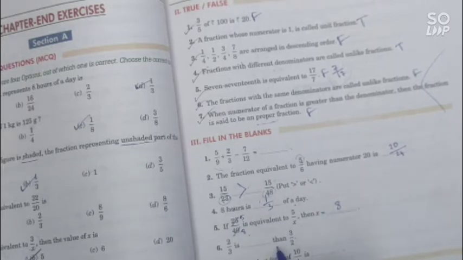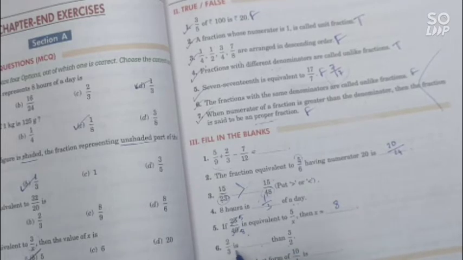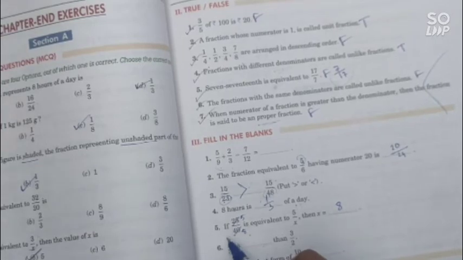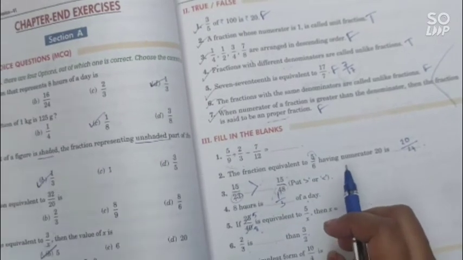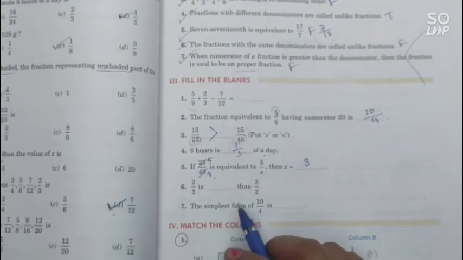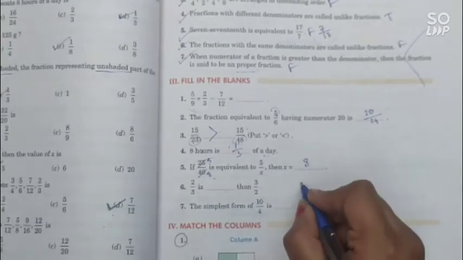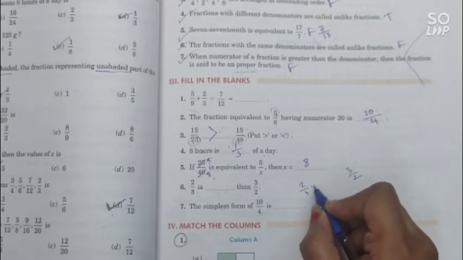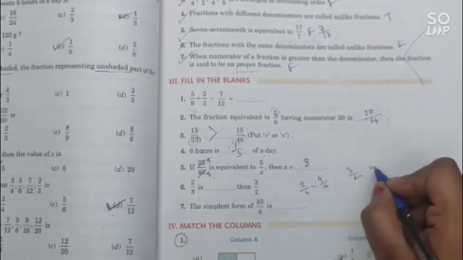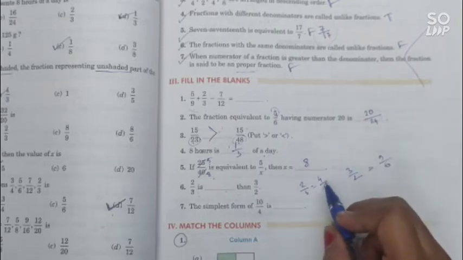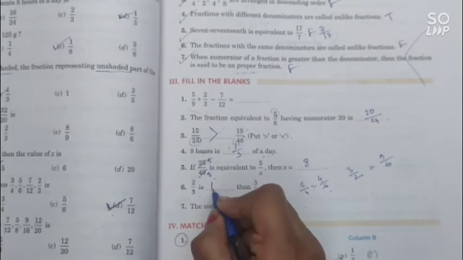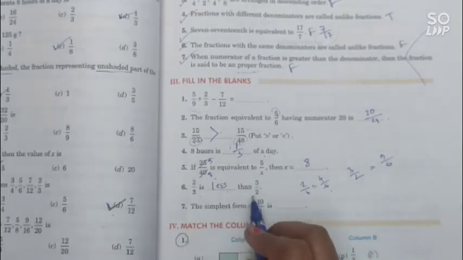2 by 3 is dash than 3 by 2. Greater than or less than. 2 by 3, 3 by 2. These are unlike fractions. So you have to find the LCM of the denominators. 3 and 2, LCM is 6. So you have to make the denominators 6. So 4 upon 6, and this will be 9 by 6. So 4 by 6 is less than 9 by 6. So that means 2 by 3 is less than 3 by 2.